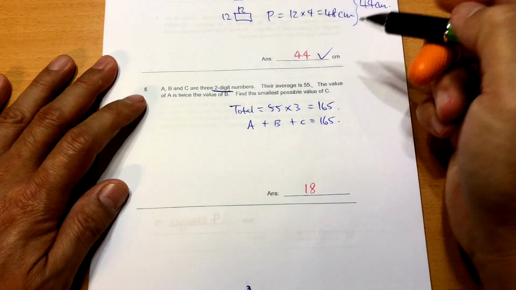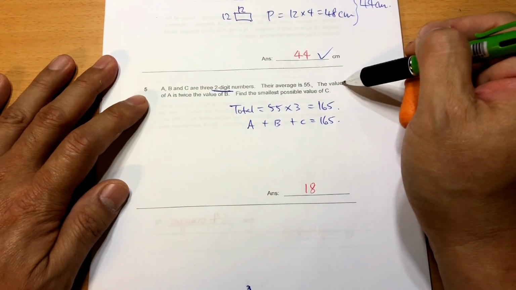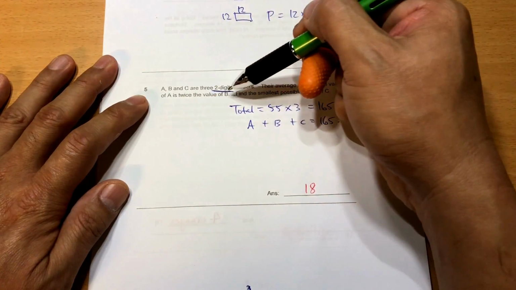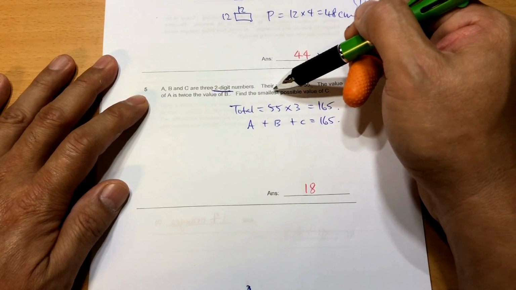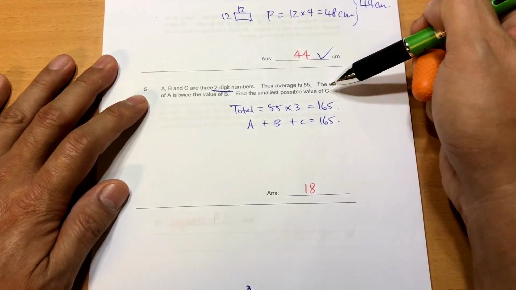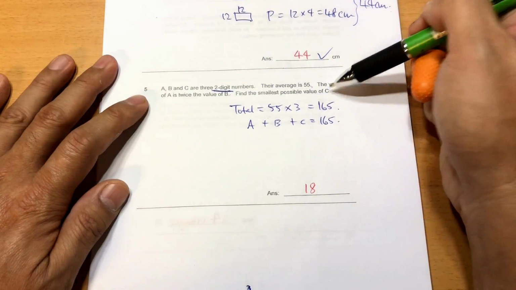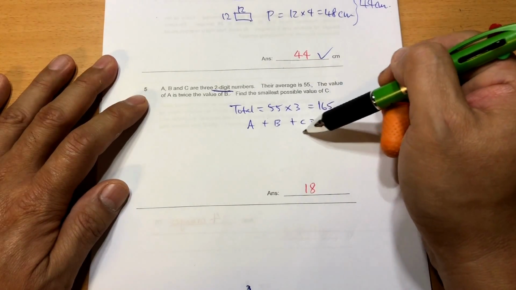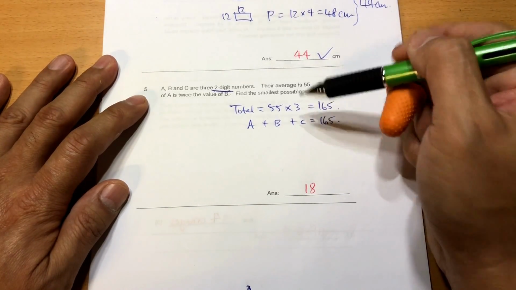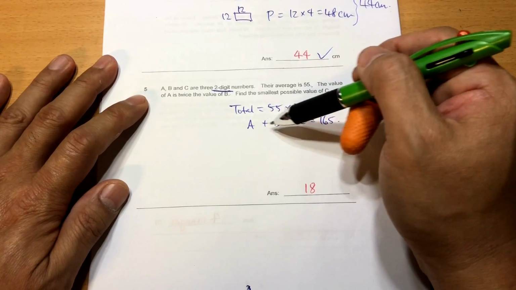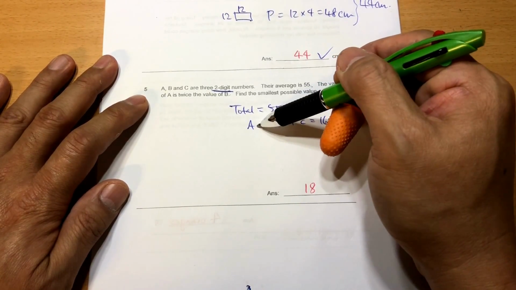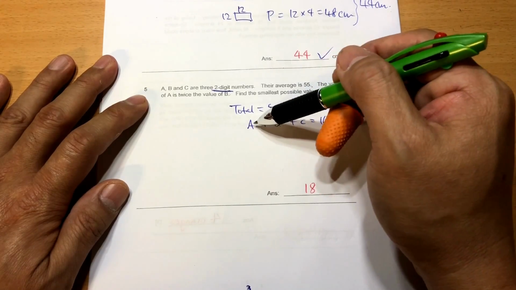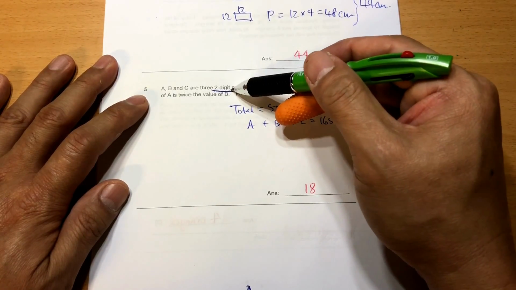Now let's have a look at the next part. The value of A is twice the value of B, and you want to find the smallest possible value of C. If you want to find the smallest possible value of C, it means that these numbers here will have to be as big as possible, right? But B is half the size of A. So what's the biggest A you could possibly have that is still a 2-digit number?